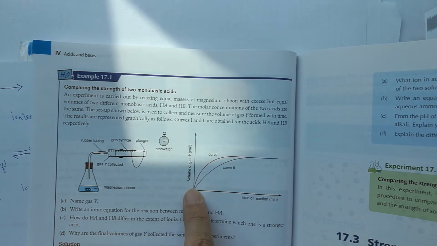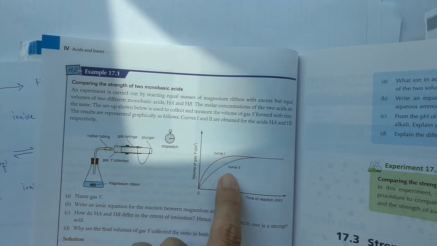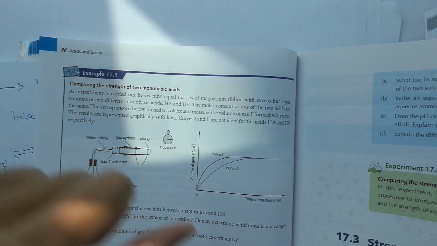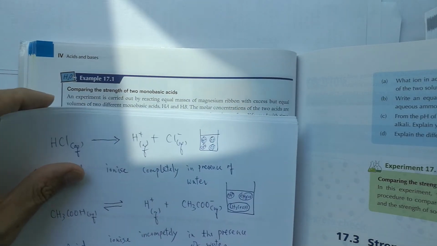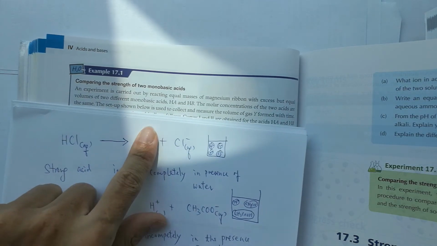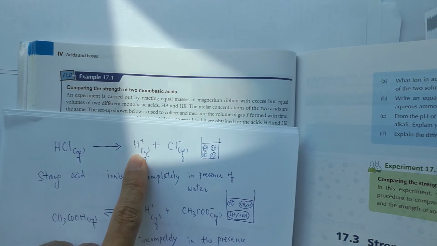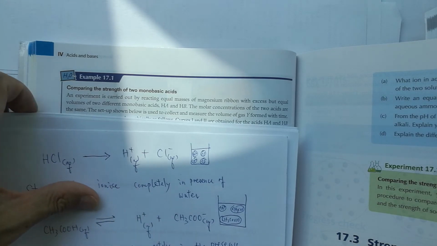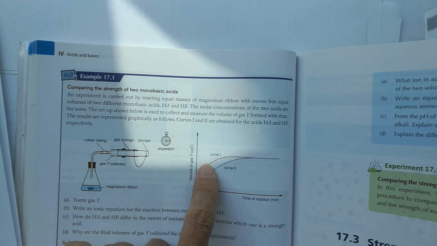So which one is faster? Which one is slower? Again, the strong acid has a higher concentration of hydrogen ion, so it is curve 1.